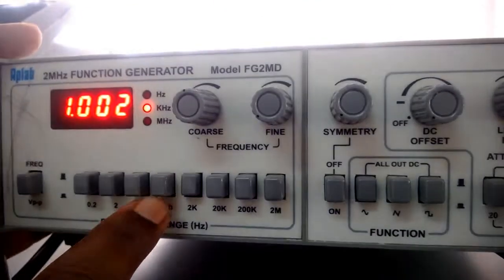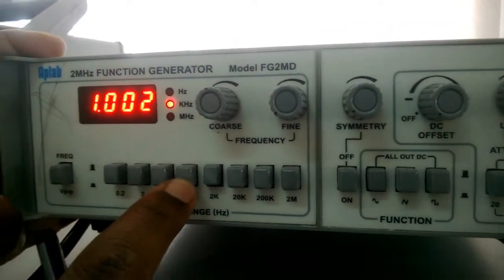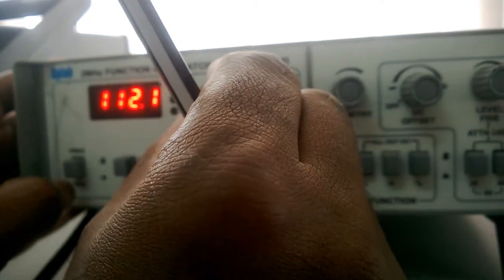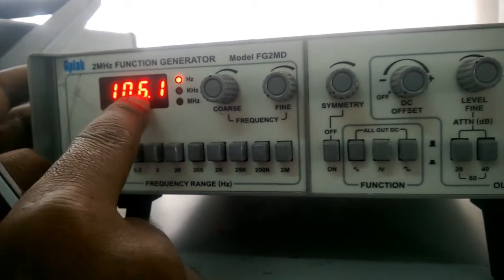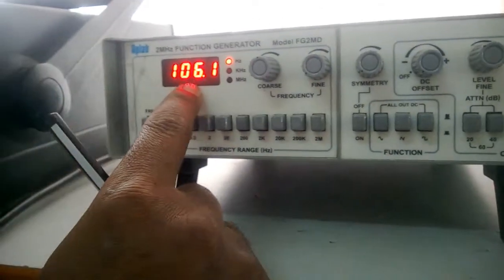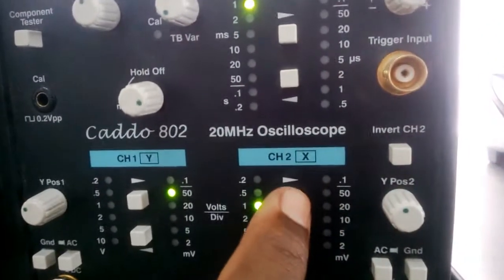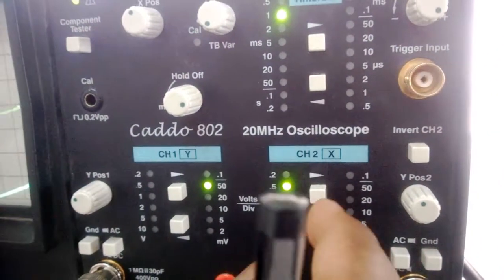From the function generator, the maximum range is 200 Hz, and set the frequency to approximately 100, and find out what the output voltage is. This is the output section, and use the Y position and check it.